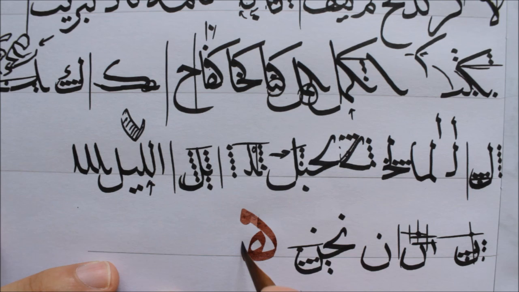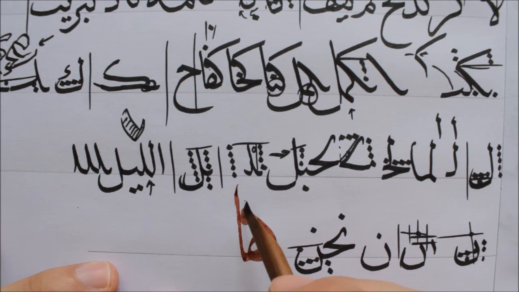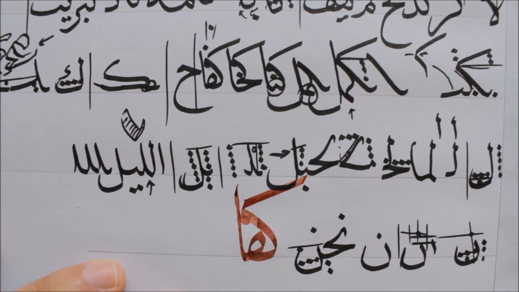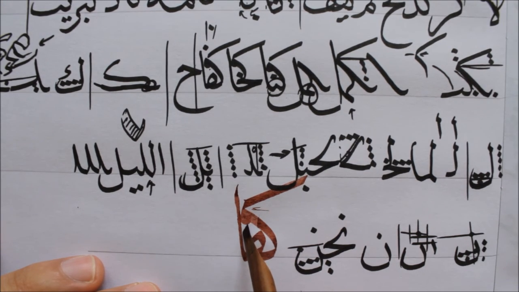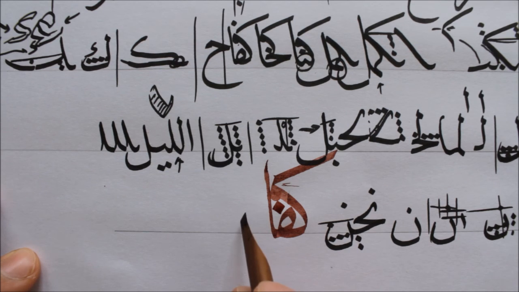Then you go immediately upward, and you add the kaf here. As you can see how this connects very sharp. The fa you could either put here or up here, so let's make it here to make it really sort of congested here. And we add the ha.